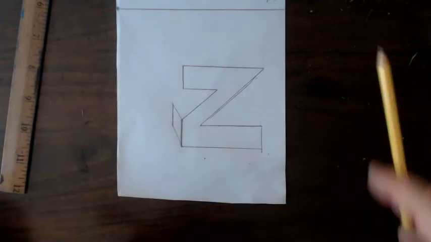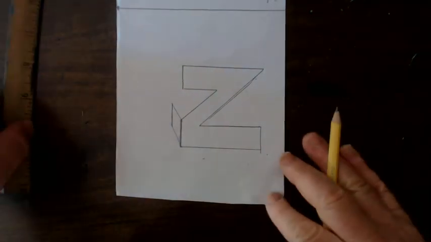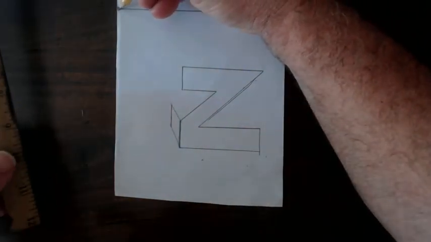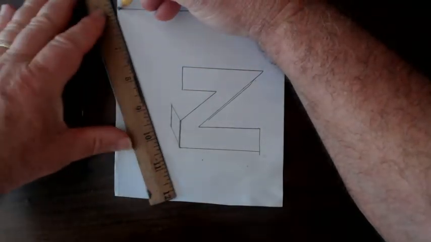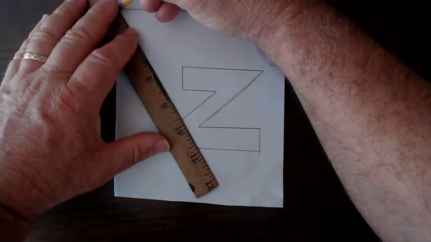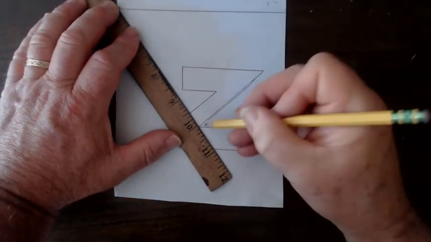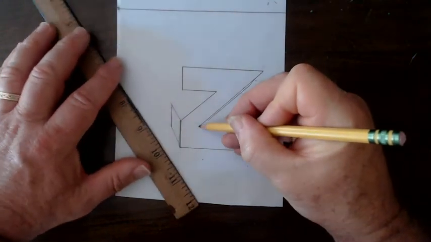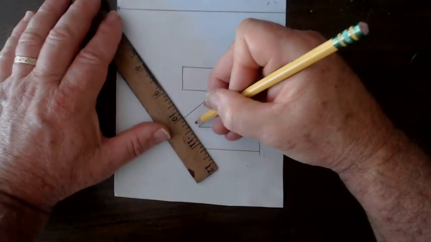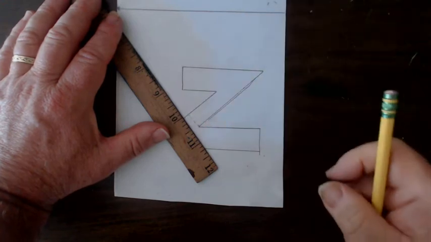But I can avoid that. All right, let's keep going. Pencil on vanishing point, ruler on pencil. Let's look for another corner. Oh, I hit one. It's over here. And this one would go right through the letter.